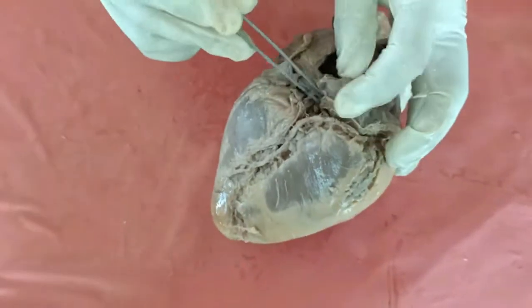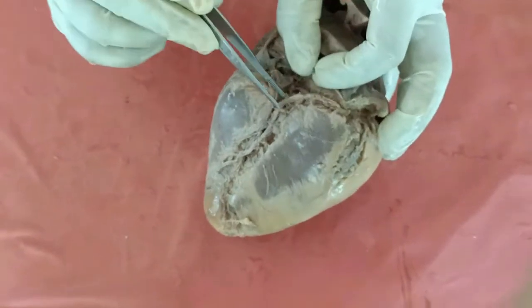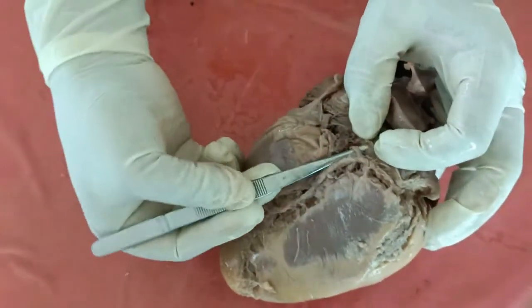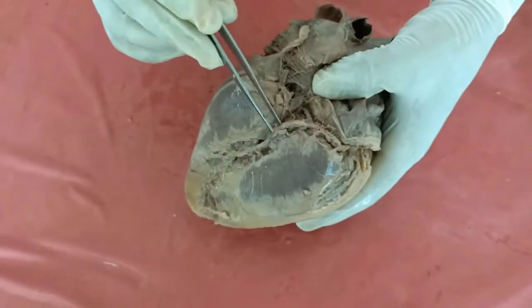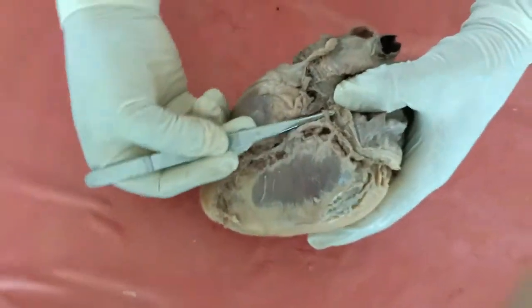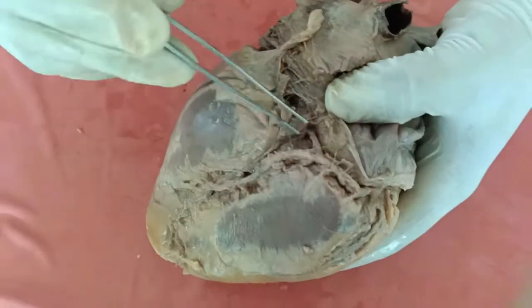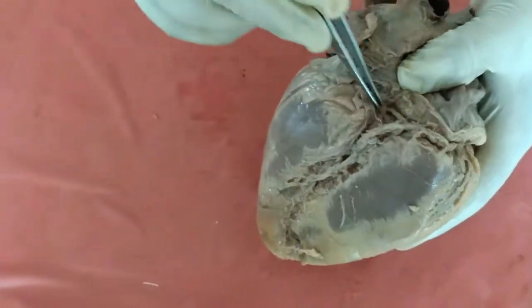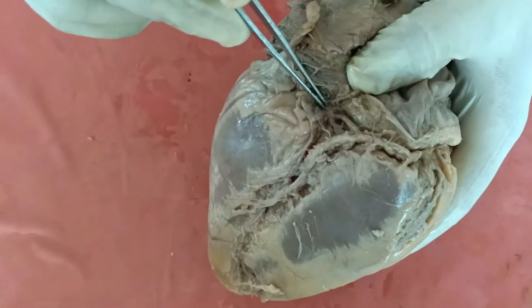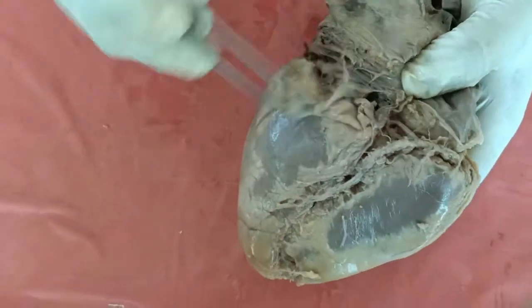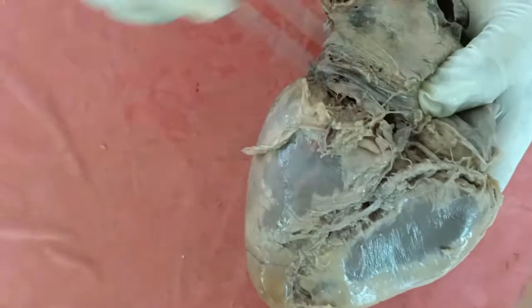Here, this is a branch, even though it is very large, but this is the continuation. It crosses the crux of the heart and anastomoses with the circumflex artery.